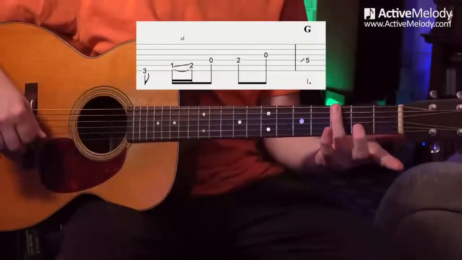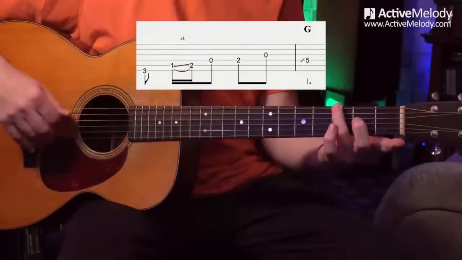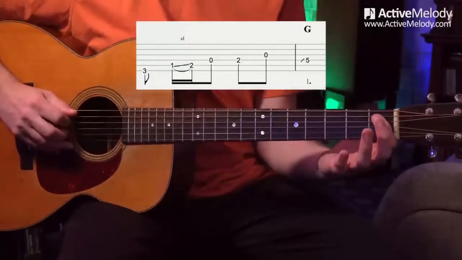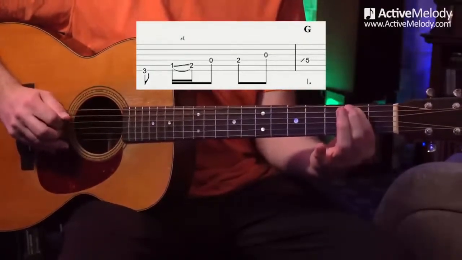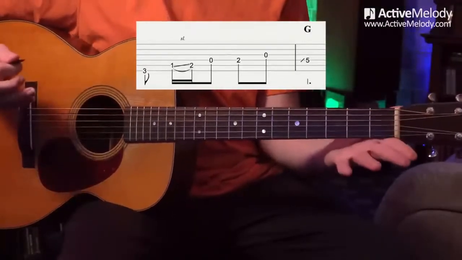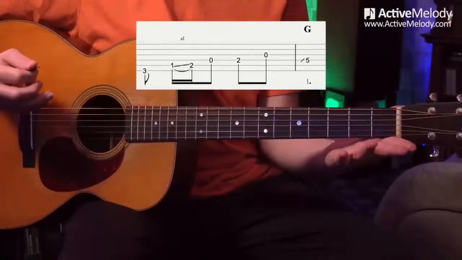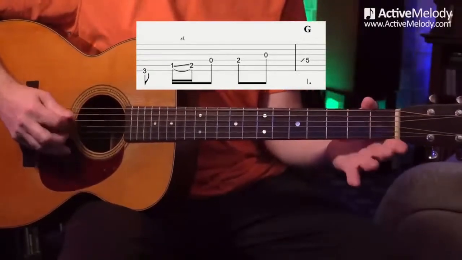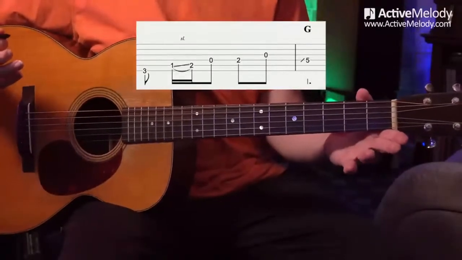And then slid up to that G note up here. Now the way I'm playing that is ring finger on the 3rd fret 6th string to hit that G note, and then your index comes to the 1st fret 5th string, and you do a quick slide up to the 2nd fret. So you go like this. And then you hit your open 4th string, that D note. And then 2nd fret 4th string up to your open G note on the 3rd string.